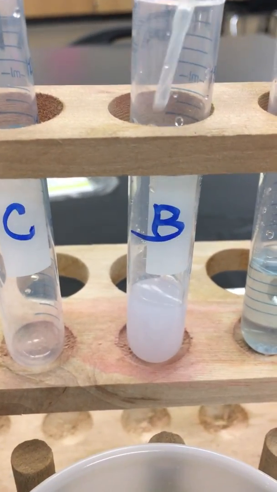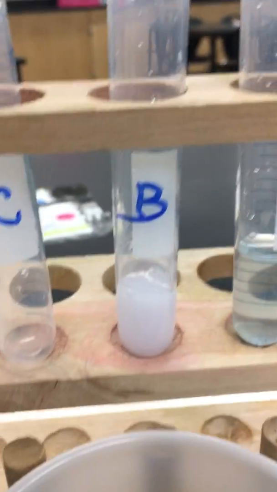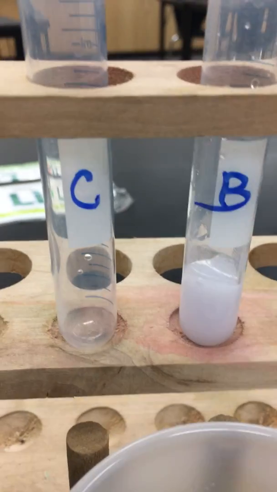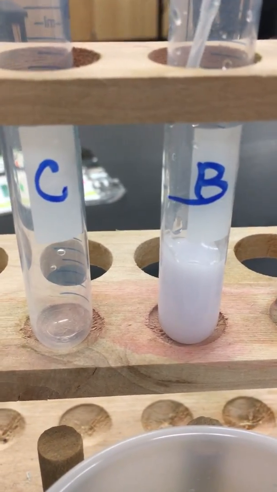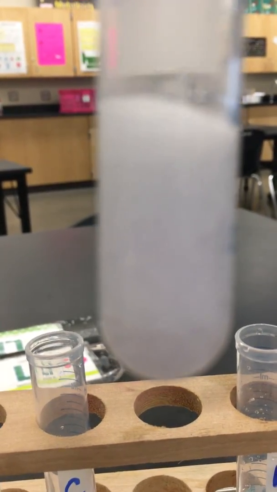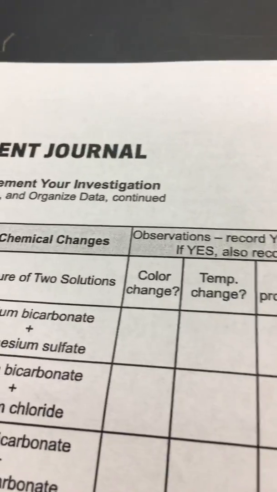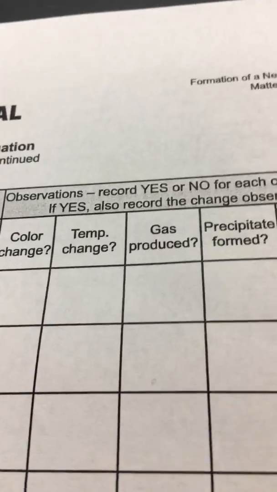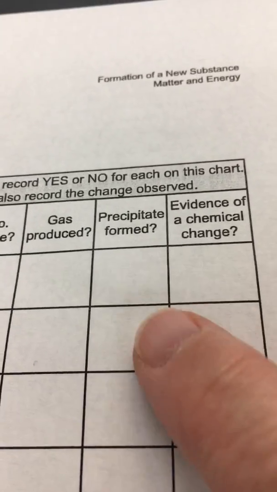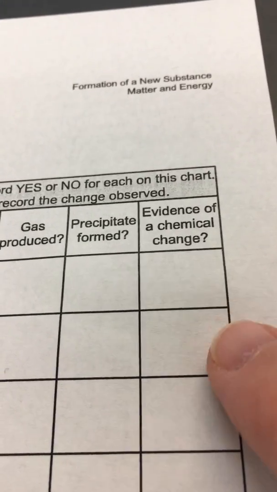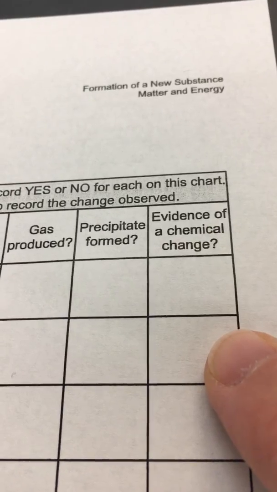Let's see what happens if there's a color change. Oh, well, yeah, it got white and murky. Any bubbles? I can hear some sizzling, so I'm going to say yes. Oh, and I don't know if the camera can catch it, but it's bubbling. So we do have a color change. No temperature change. There was a gas produced. And let's wait to see if a precipitate formed.